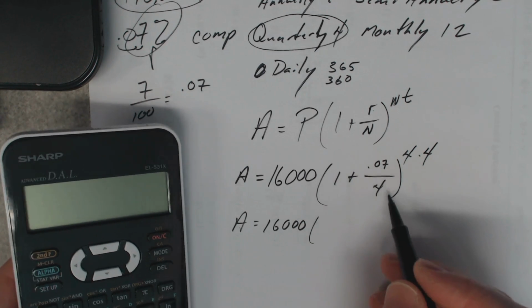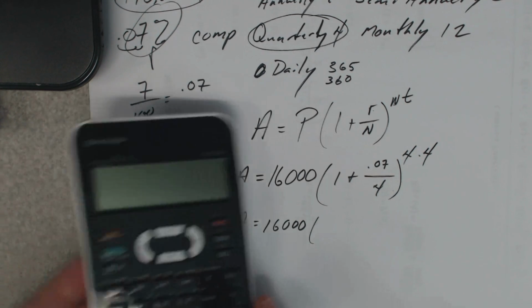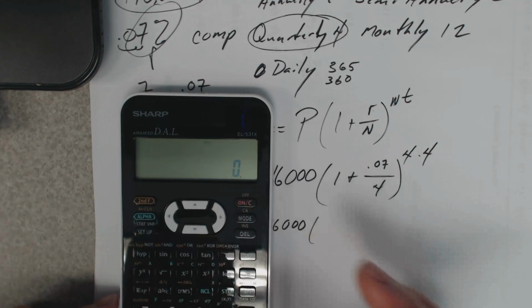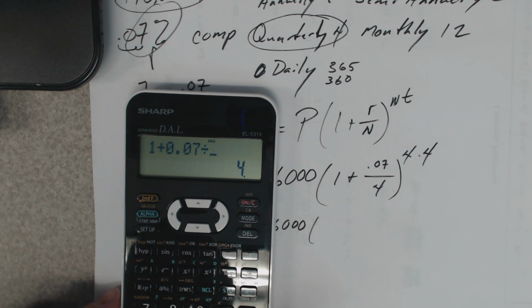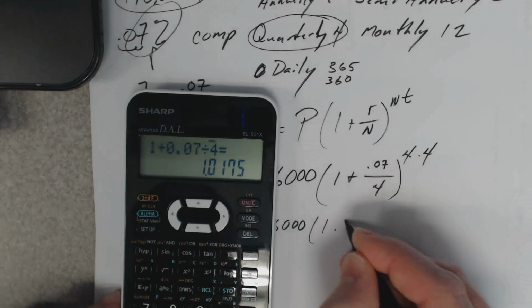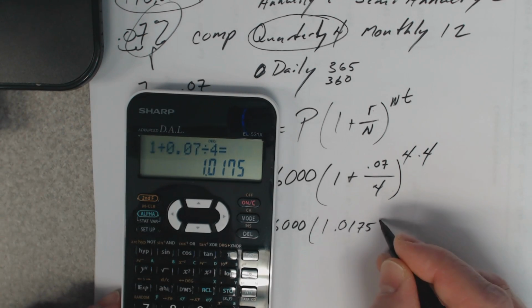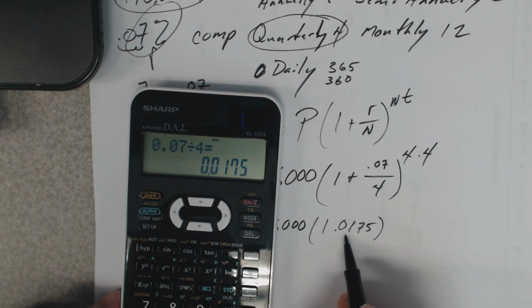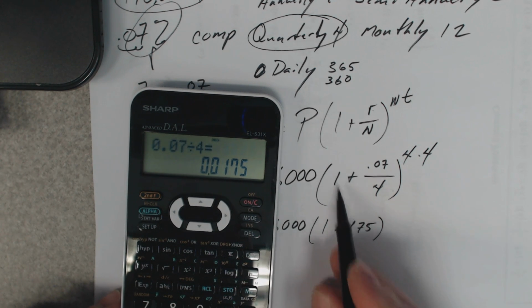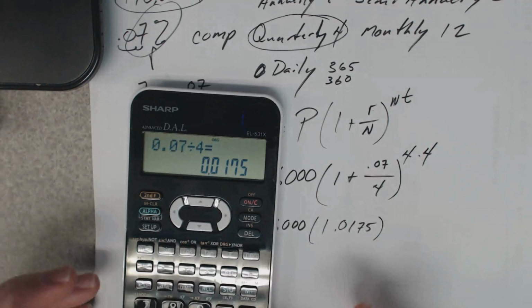So what is 1 plus 0.07 divided by 4? 1 plus 0.07 divided by 4 is 1.0175. 0.07 divided by 4 is 0.0175, and there's a 1 in front of it, so you say 1 point. Okay, so that's where that comes from.